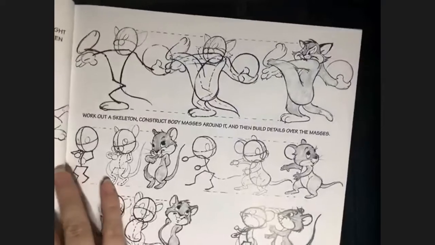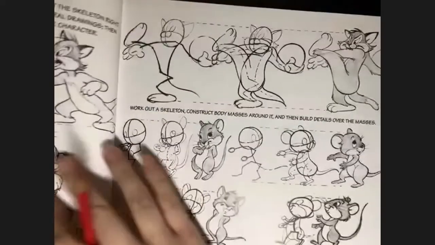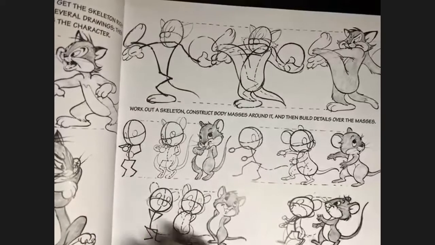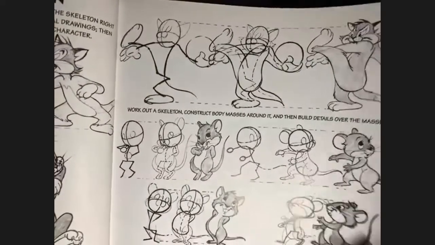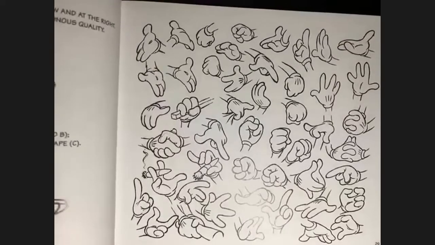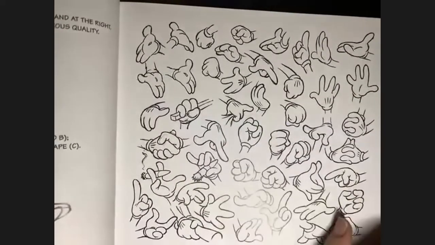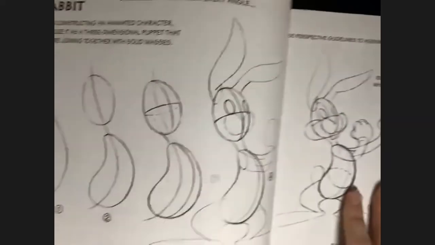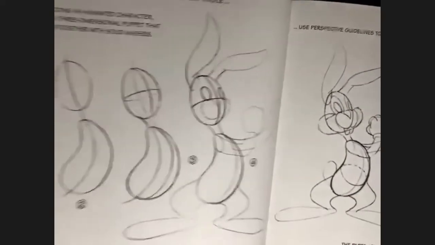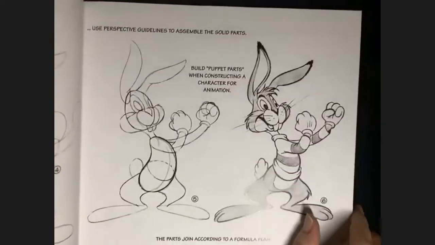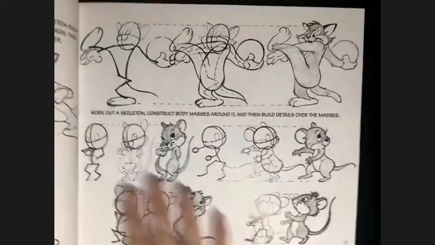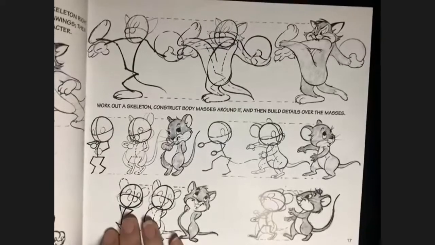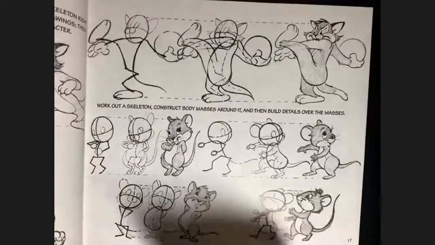It's like the classic animator book if you're interested in drawing cartoons, particularly cartoon animals, because most of it is cartoon animals, but it has a lot of neat tips for drawing hands, simplifying your drawings, right? It'll give you kind of a step-by-step look at how to simplify characters and exaggerate characters, all that good stuff.